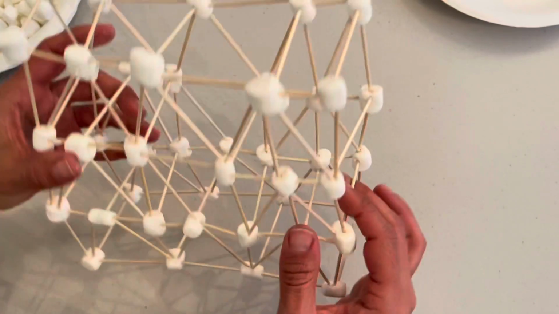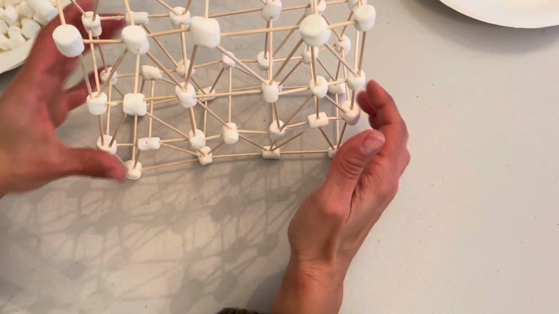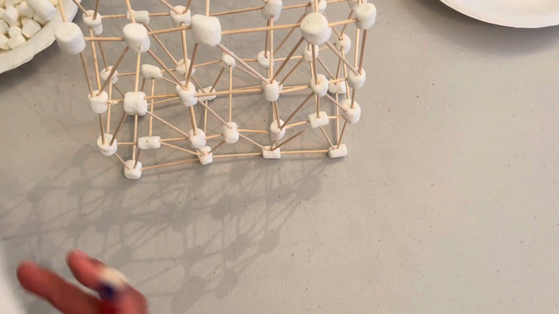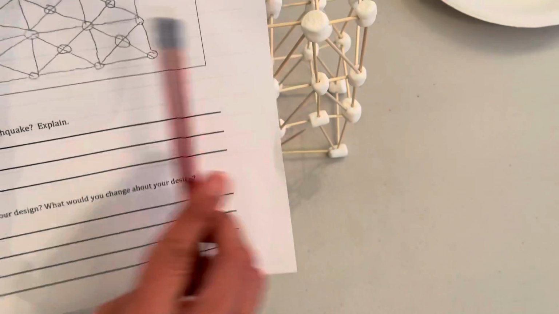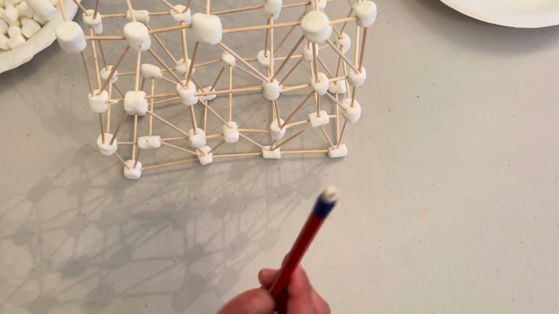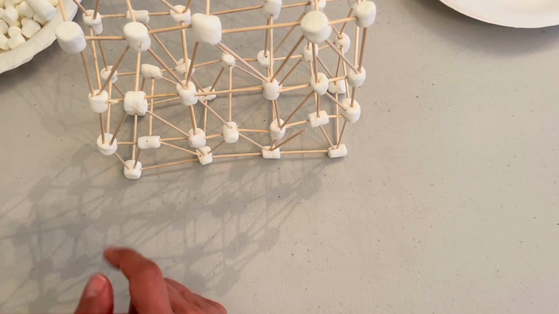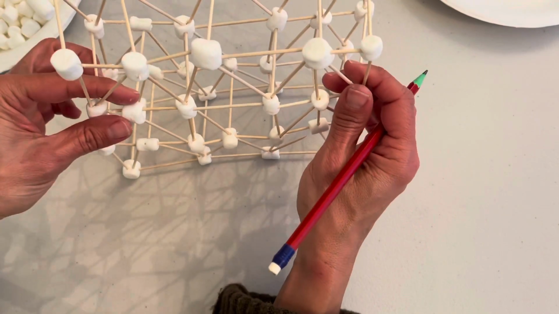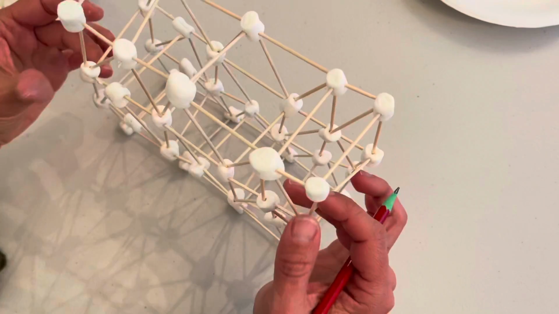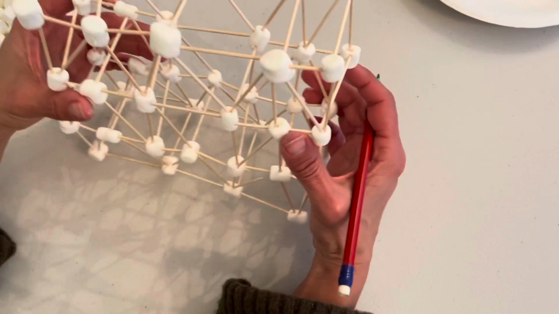Well, here is my final structure. I had to look at my design and come back and change it a few times because things did not work as I planned, and that's okay. I made sure to modify my label. But let's look and see.